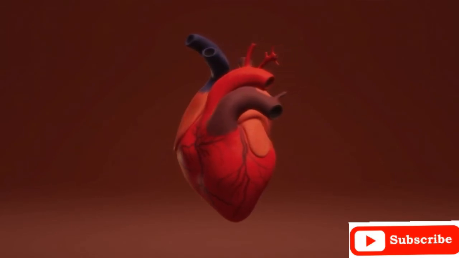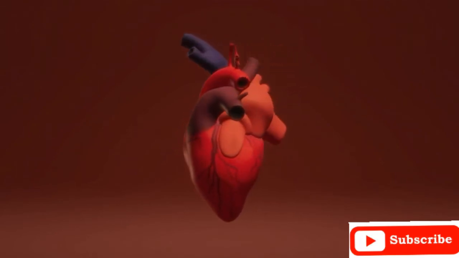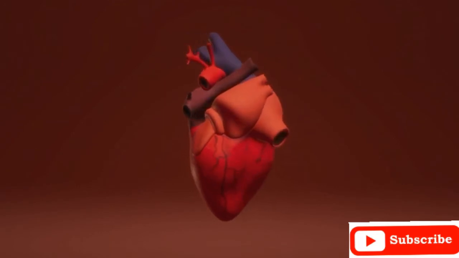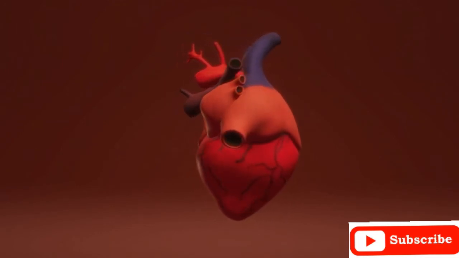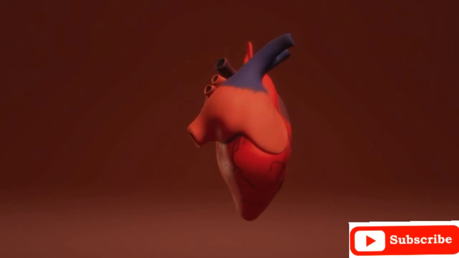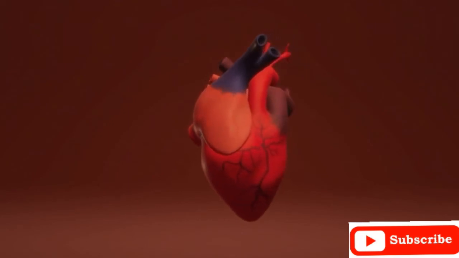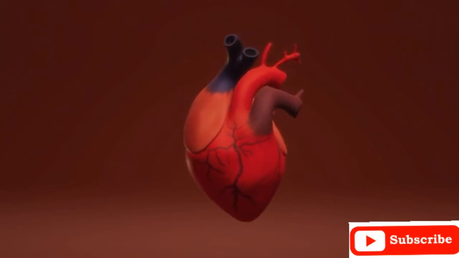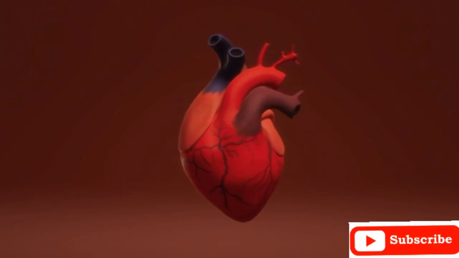The pulmonary valve guards the pulmonary orifice. It consists of three semilunar cusps, one posterior left cusp and two anterior and right cusps.